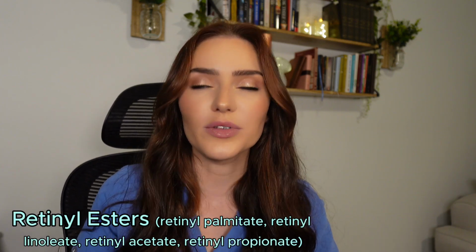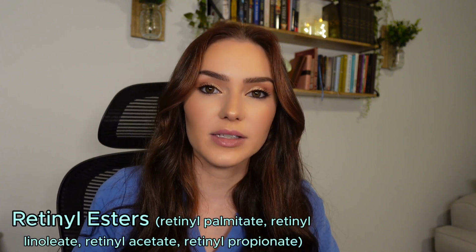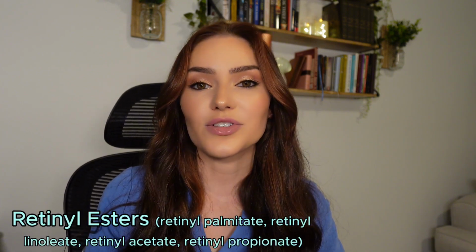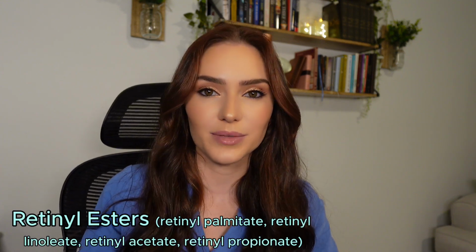Because these require multiple steps of conversion, they're pretty weak in terms of their anti-aging effects. But retinol esters are highly stable, so they're commonly used in cosmetic products over the counter. Now, retinol is one of the most common ingredients found in over-the-counter cosmetic products, and that is because it's a lot more effective as far as anti-aging effects.